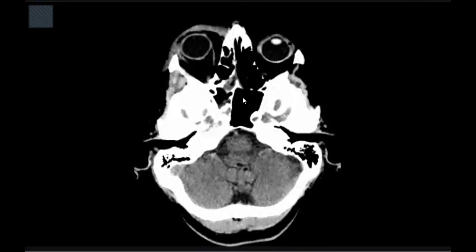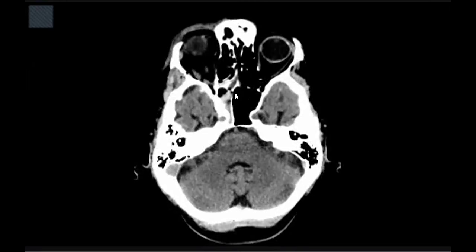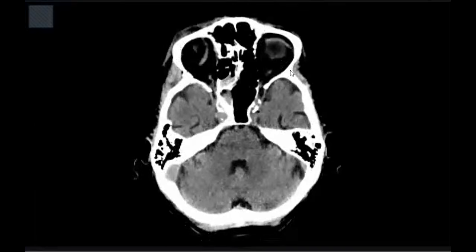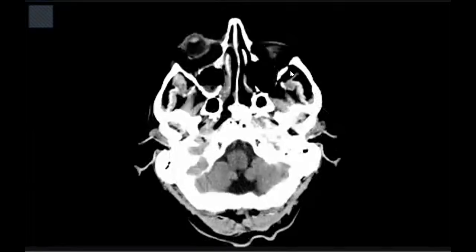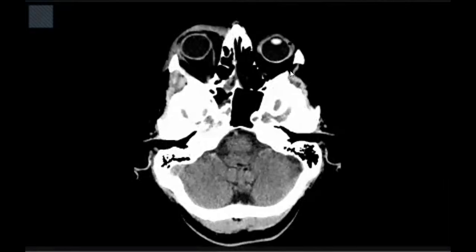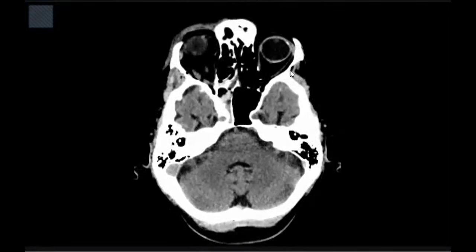There is a collection in the preseptal area of the right orbit. No lens dislocation. No rupture in the globe. Only the collection seen in the preseptal area, a preorbital collection associated with the fracture in the lateral orbital wall.